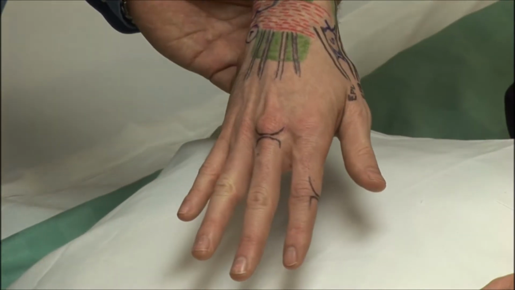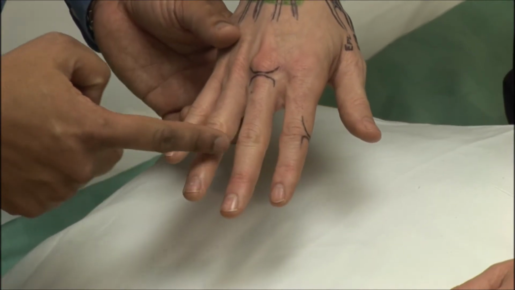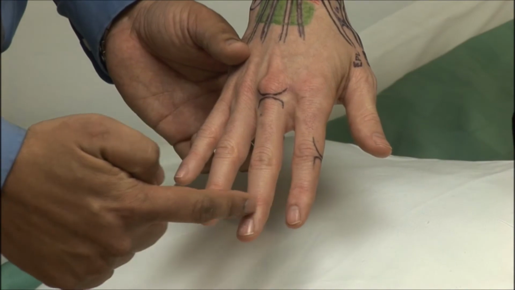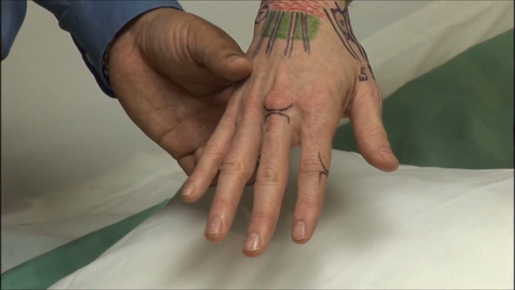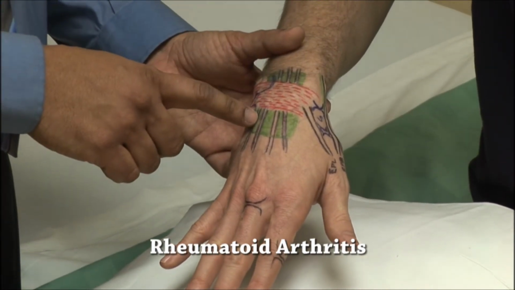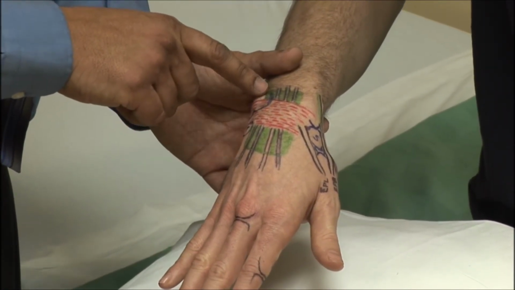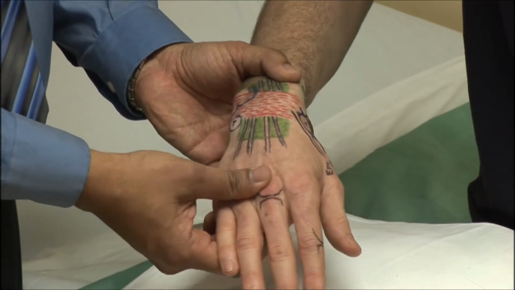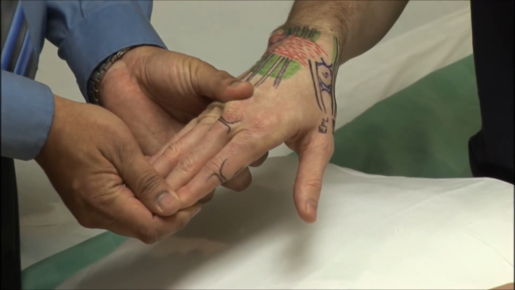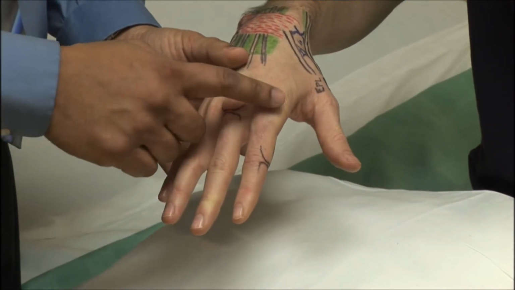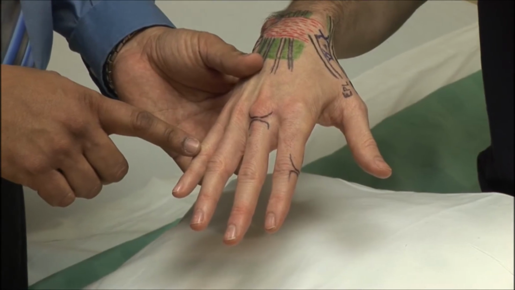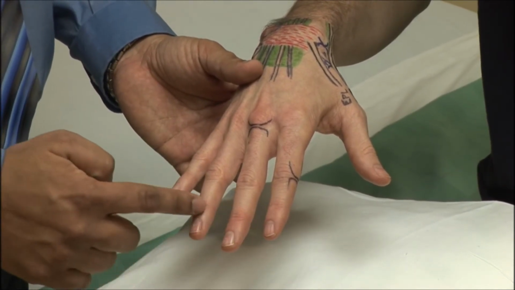In osteoarthritis, you may also find bony enlargement of the PIP joints, known as Bouchard's nodes, and enlargement at the DIP joints, known as Heberden's nodes. In rheumatoid arthritis, one may find swelling at the wrist, prominence of the ulnar head, radial deviation at the wrist, and ulnar deviation at the MCPs, sometimes with subluxation. Swelling at the MCPs and PIPs are fairly common in rheumatoid arthritis. Typically, though, the DIPs are spared in RA.